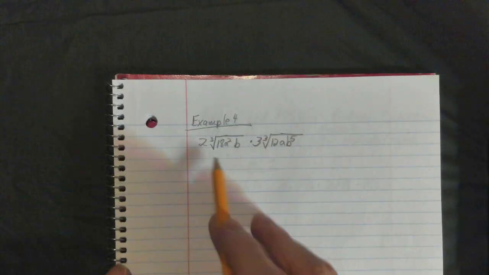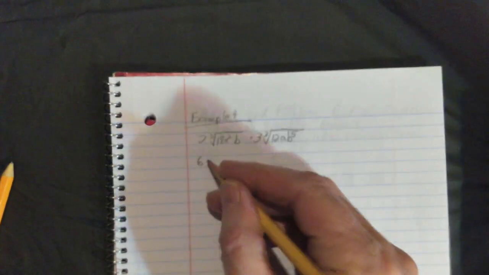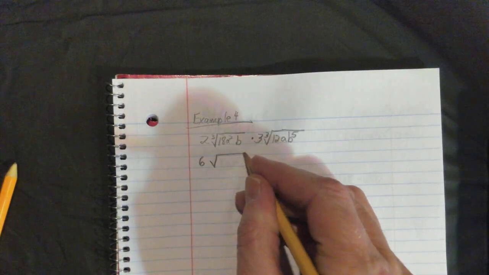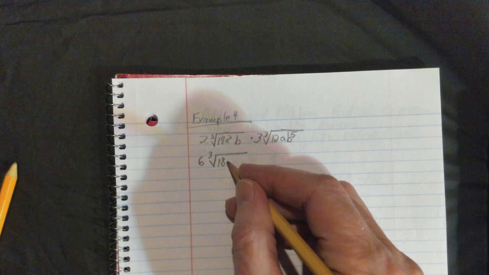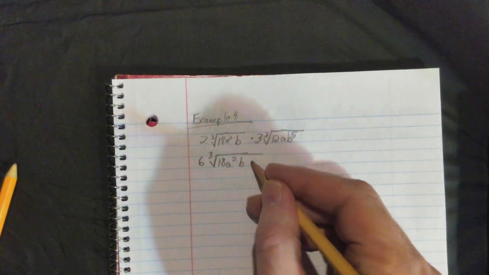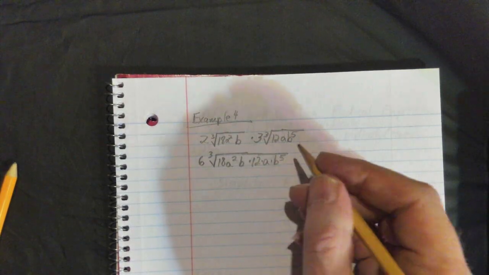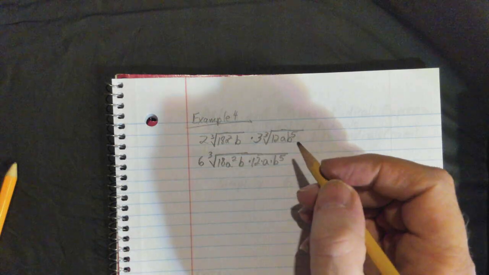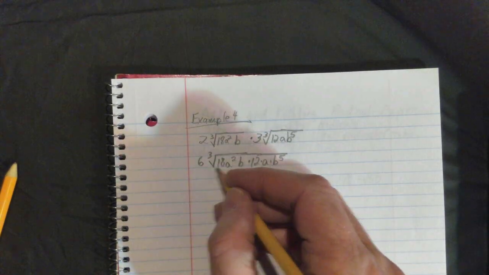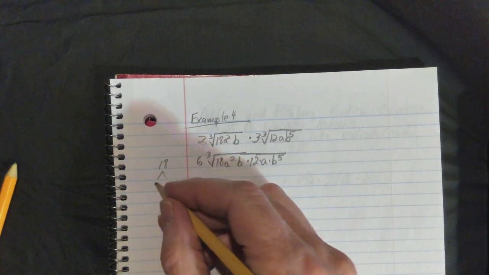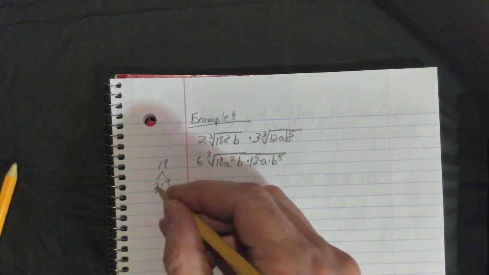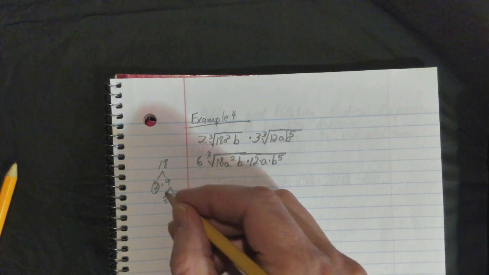It's fairly involved. Now this is a cube root, so we need groups of 3 factors for this one. I'm going to put the 2 times 3 together and get 6. I'm going to go cube root of 18 a squared b times 12 times a times b to the 5th. Now 18 is 2 times 9, which is 2 times 3 times 3.